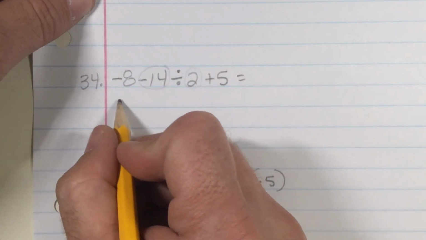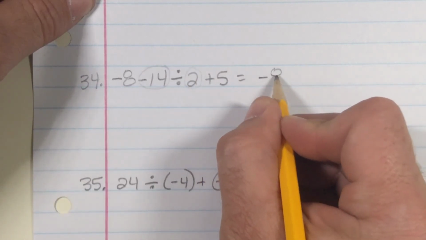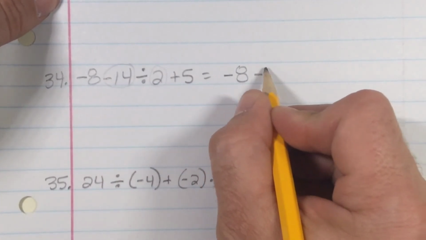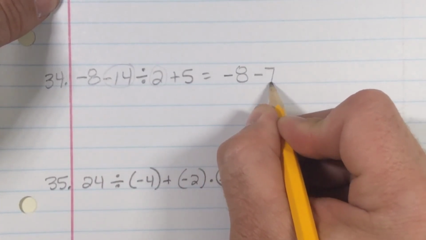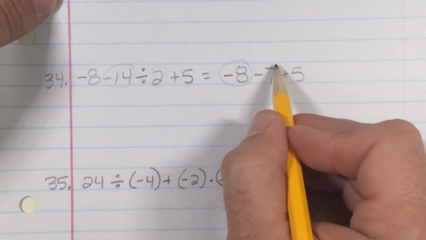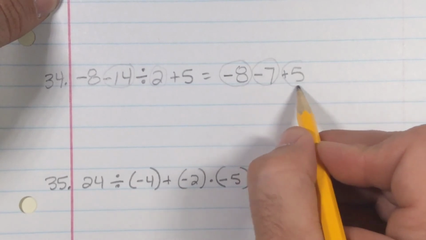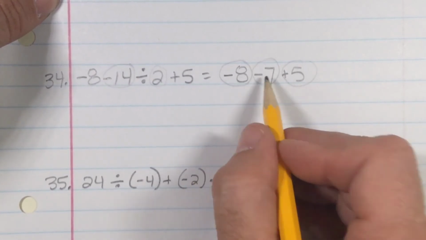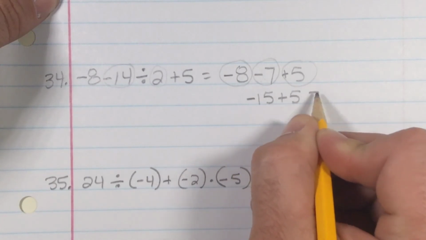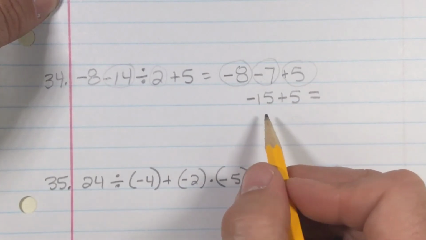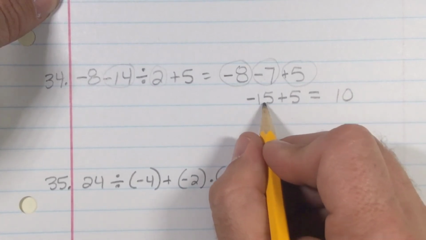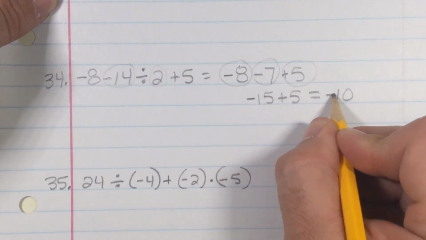So now I have negative 8, negative 14 divided by 2 is negative 7 plus 5. Well, now I have a negative 8, a negative 7, and a positive 5. Negative 8 and negative 7 gives me negative 15 plus 5. Different sign, so I subtract, and I get 10, and I keep it negative because the absolute value of the negative was a larger number.